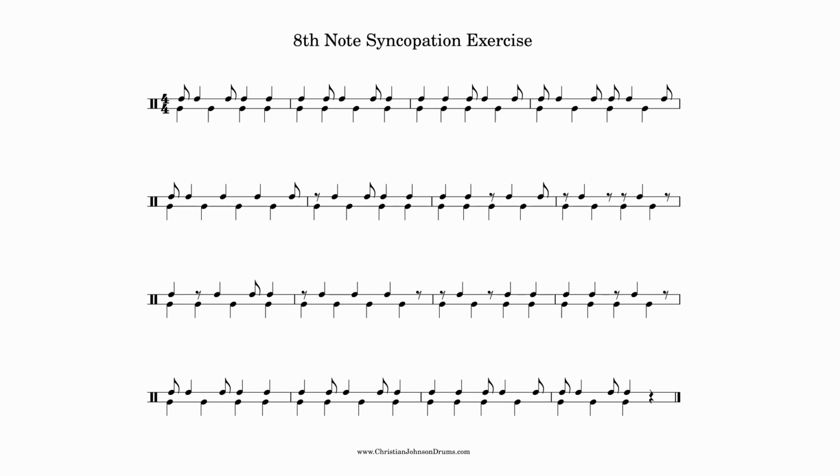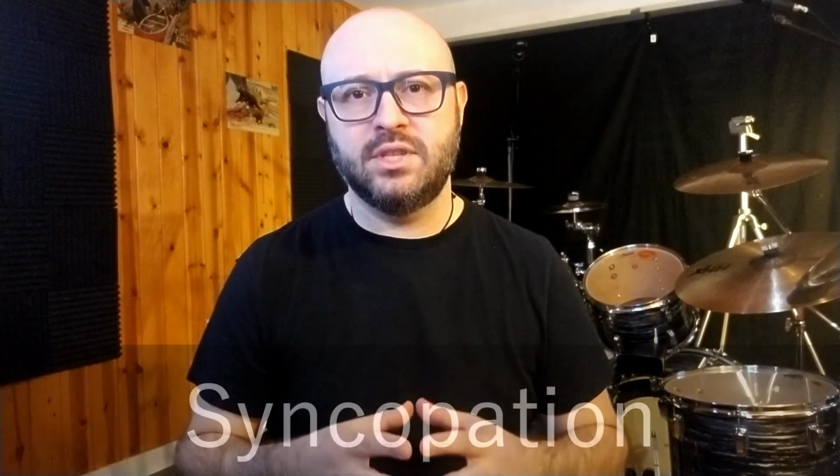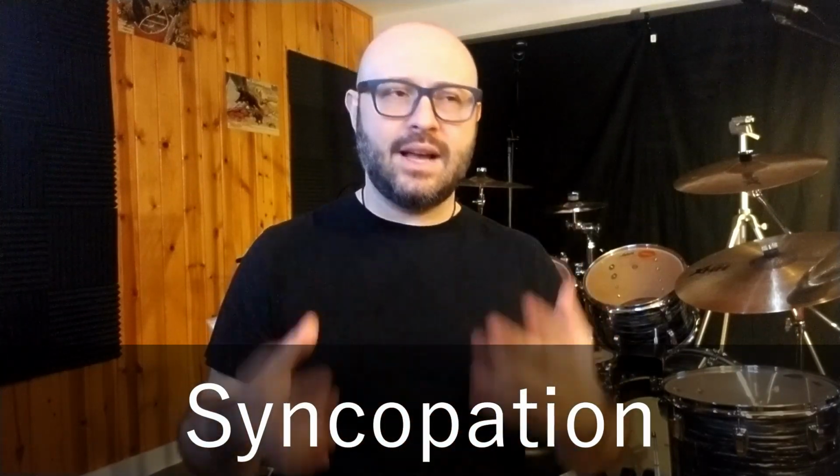So what makes this sheet music special? Why does it sound different? Well, the answer lies in a concept called syncopation. Now, it's a concept because really it has to do with the feel and the sound of the music. And there is a particular way to notate it so that musicians know that they are playing syncopated rhythms. So let's get a little bit more in-depth.